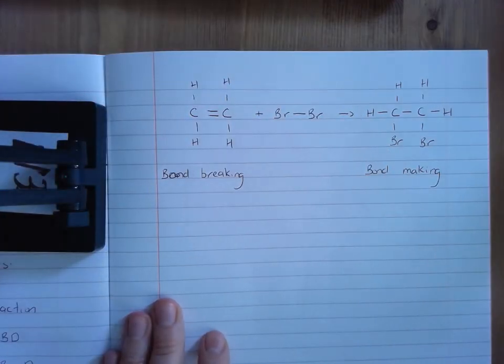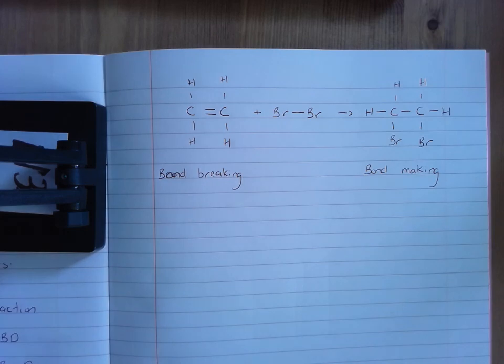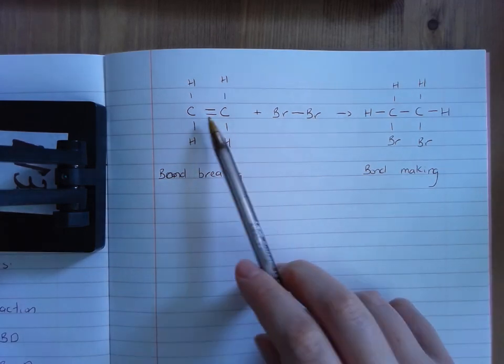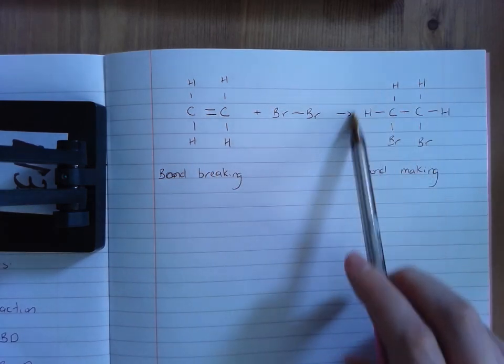So I'm going to do an example using a real chemical reaction this time. So I have drawn out my reactants on the left, and then you see I've got my product on the right.